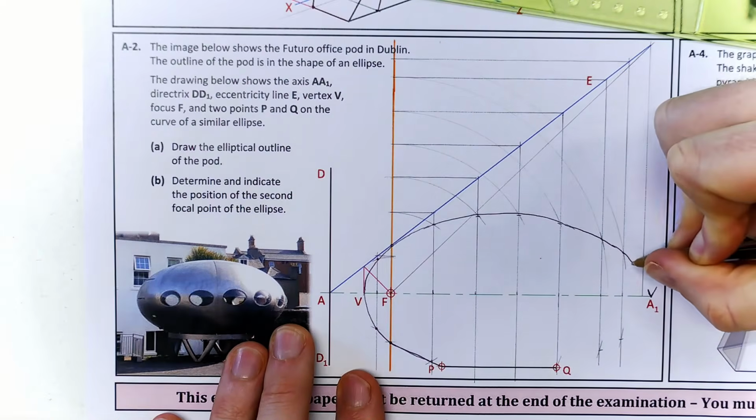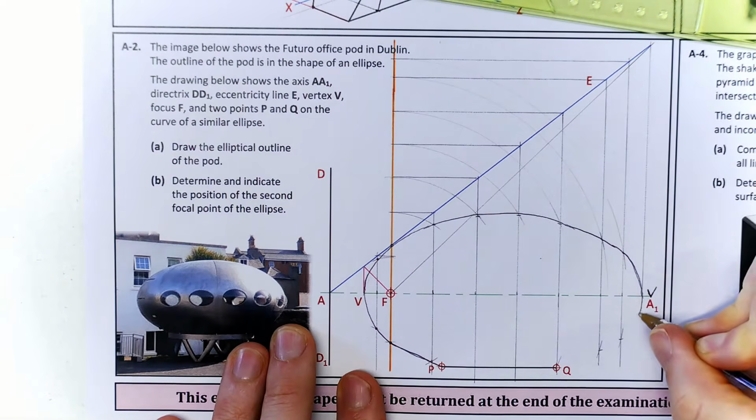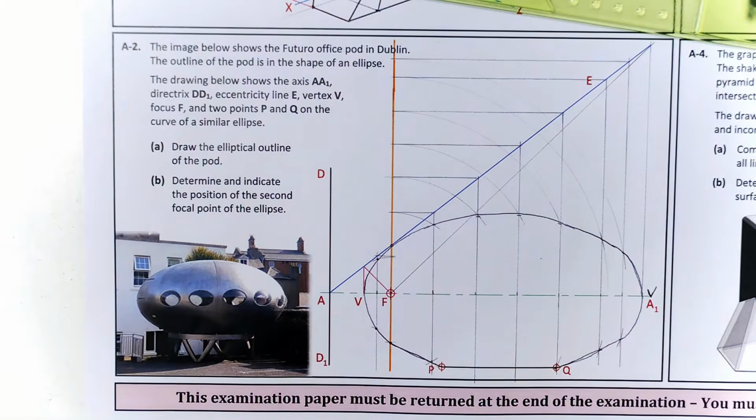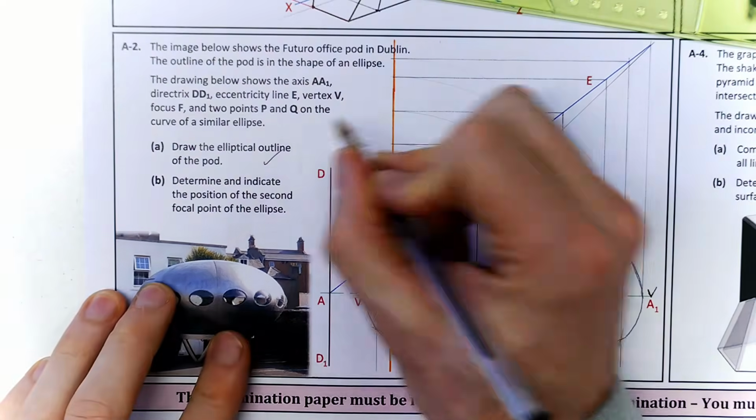Nice gradual curve, just about touching off V. And in, and we'll finish at Q. So that's my curve and my elliptical outline of the pod completed.